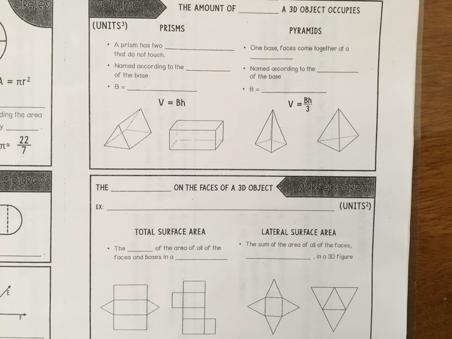For our second geometry video, we're only going to fill in a couple of things. So volume, remember, is the amount of space an object occupies. So don't worry about this part right here or right here. The main idea I need you to remember is that a prism volume involves this formula.